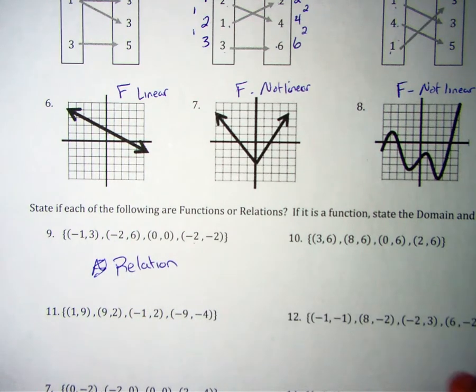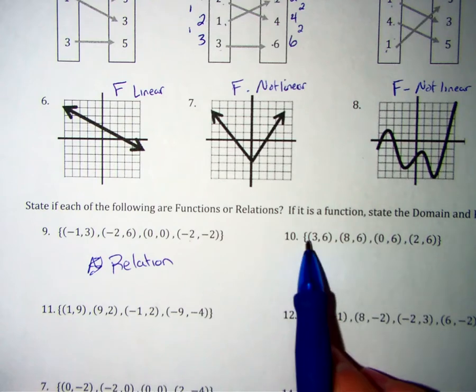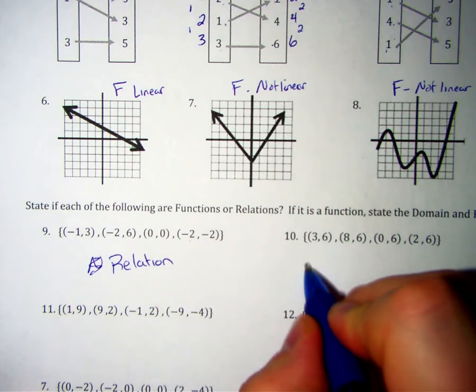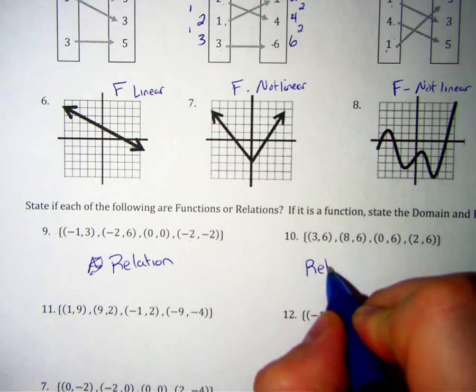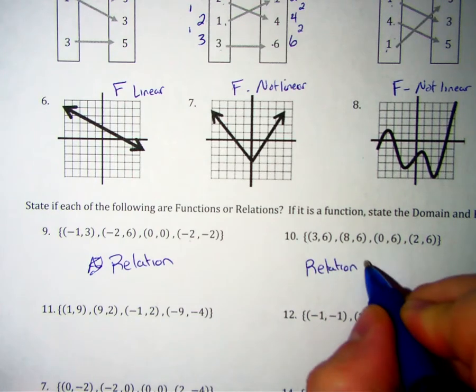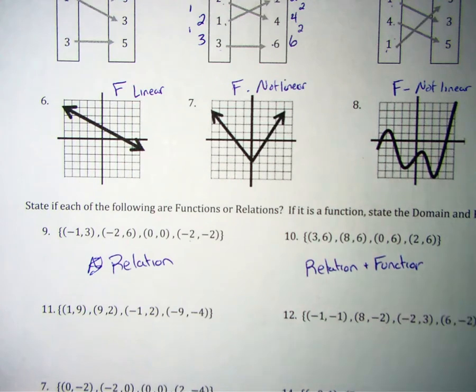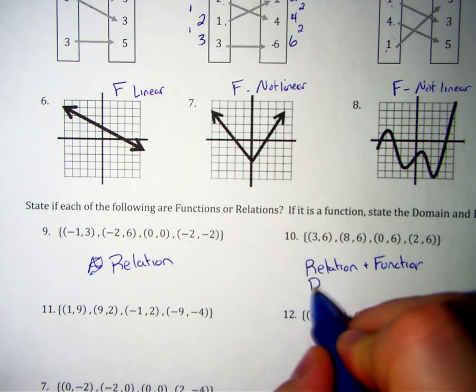Number 10. We have a 3, an 8, a 0, and a 2. There are no repeating x values, so this would be a relation and a function. Since it's a function, we're going to state its domain.